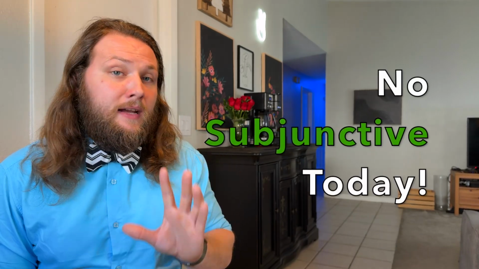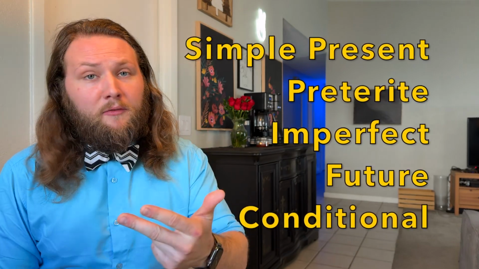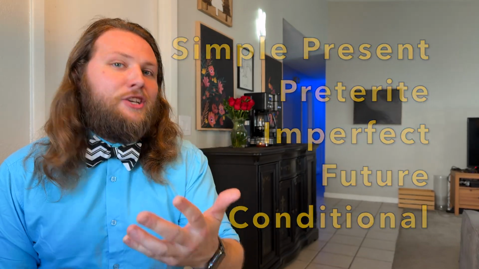Okay, so now that we have the gerund figured out, next we need to learn how to conjugate the verb estar in the proper form, and we'll be all set. The 5 sets of conjugations we'll need for the progressive tenses are all in the indicative mood, and they are the simple present, the preterite, the imperfect, the future, and the conditional.